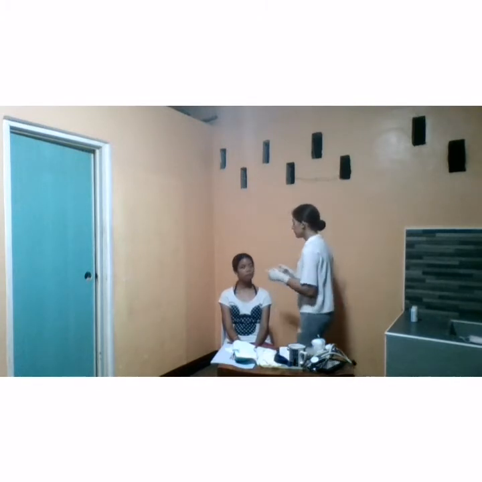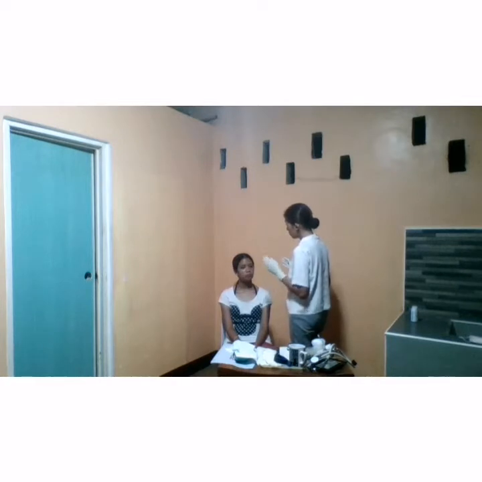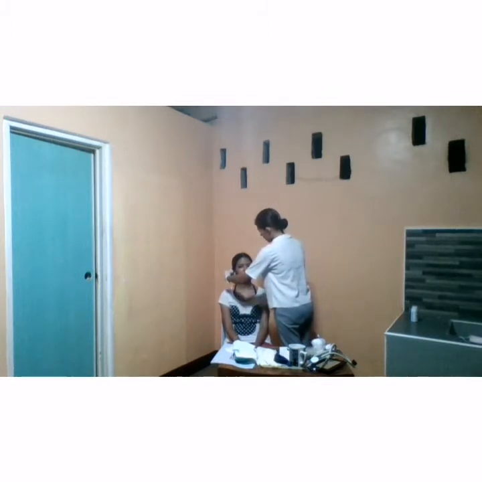Ma'am, assess ko po lang yung ears mo, pataas, pababa, at saka sa back. Magsabi ka lang po ma'am kung may nararamdaman kang sakit. Ito po ma'am, masakit po ba? Hindi. Ito po ma'am, sakit po ba? Hindi. Okay.